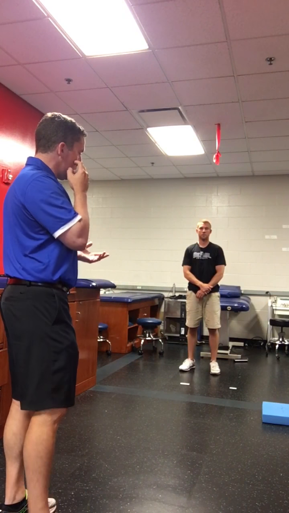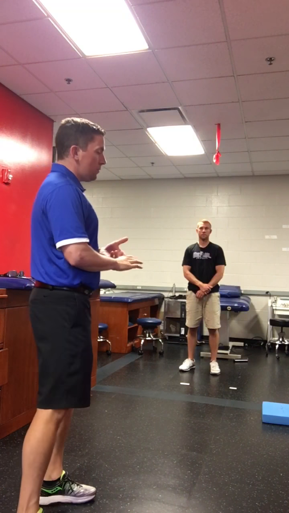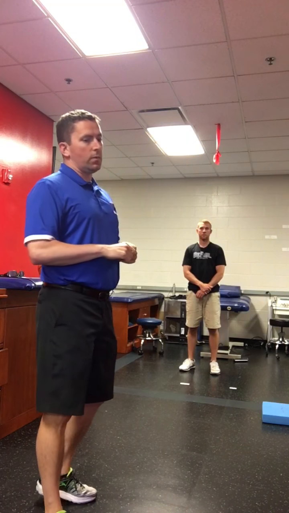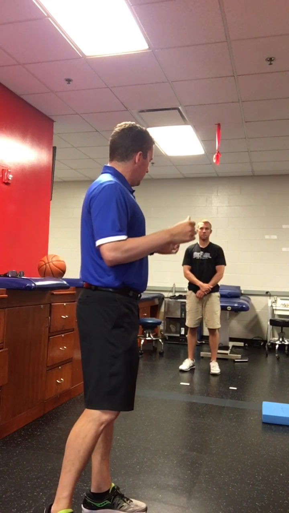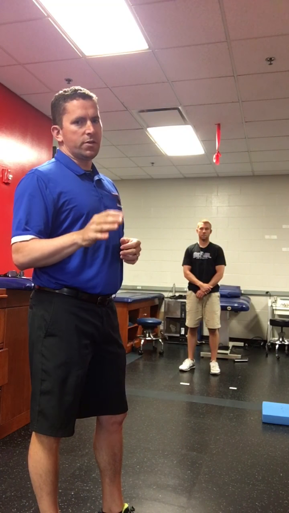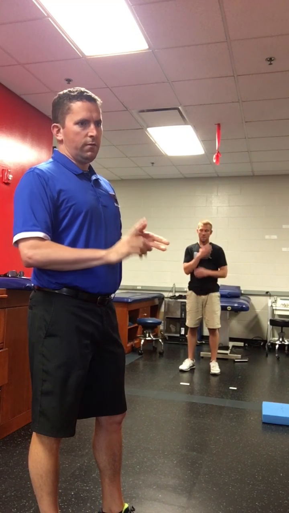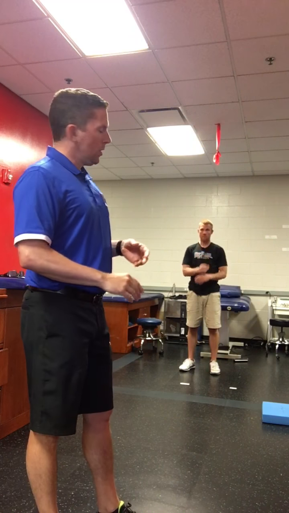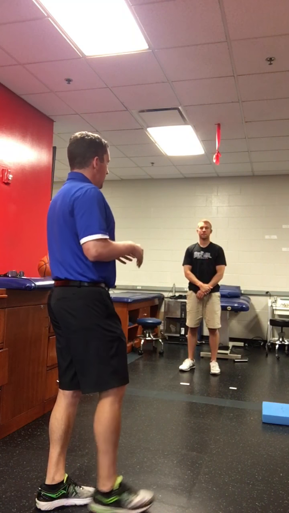So Ryan's going to demonstrate for us. The three afferent inputs that the brain receives are vestibular, visual, and somatosensory. So we're going to combine all of those right now.